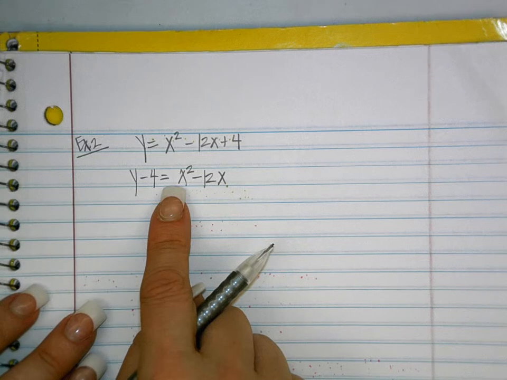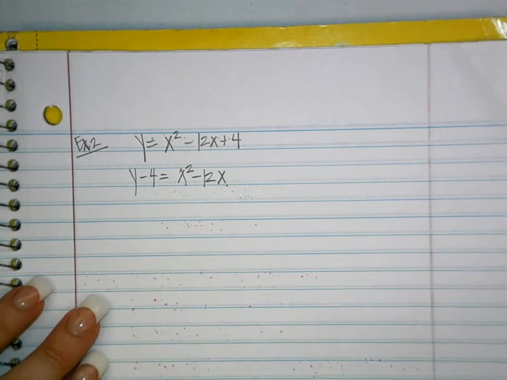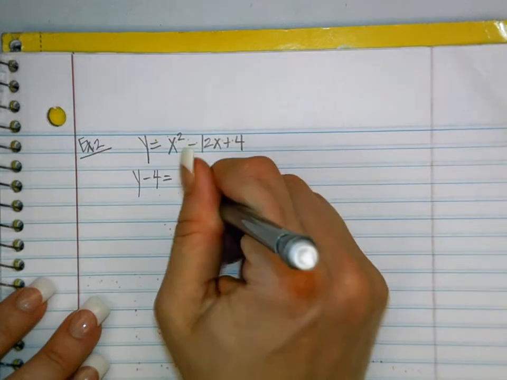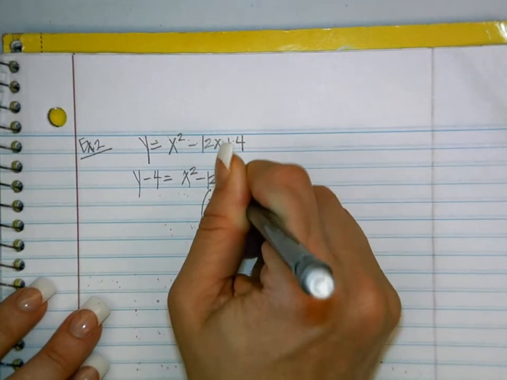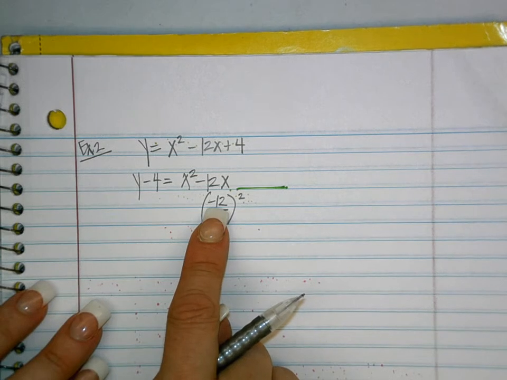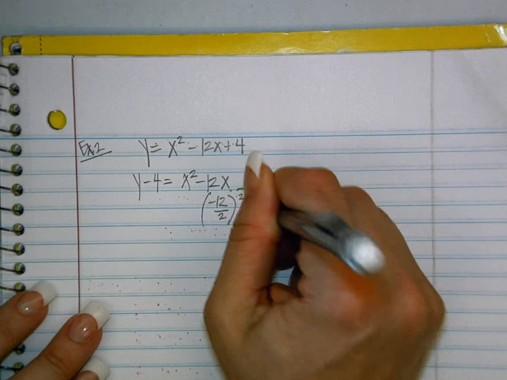It's just a 1, so you don't have to factor anything. So we're going to create that space. Complete the square, so take the middle number, divide it by 2 and square it. Make sure that you take that sign as well. So if your middle value is negative, you have to take the negative with it. So it's going to be negative 6 squared.